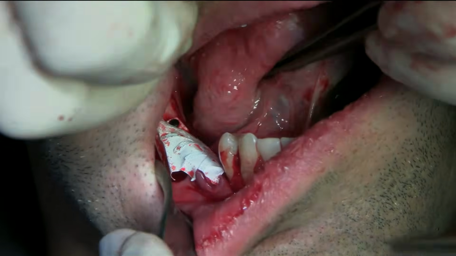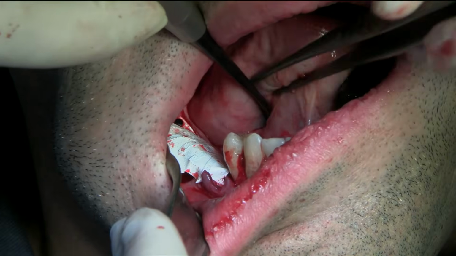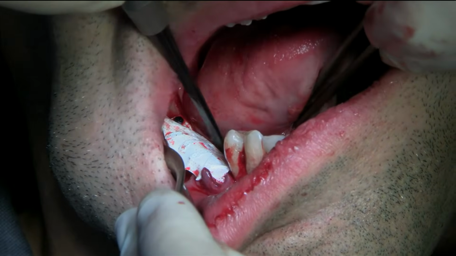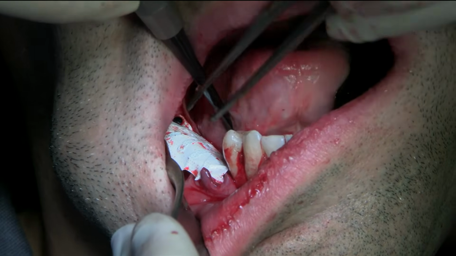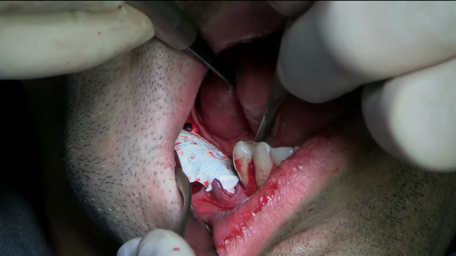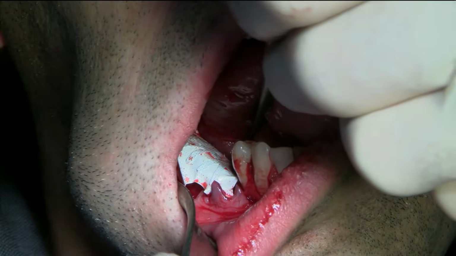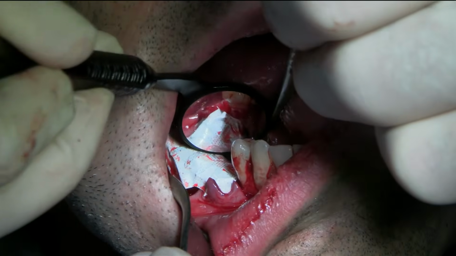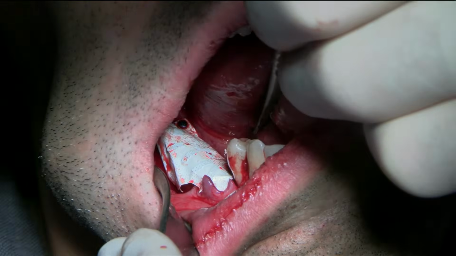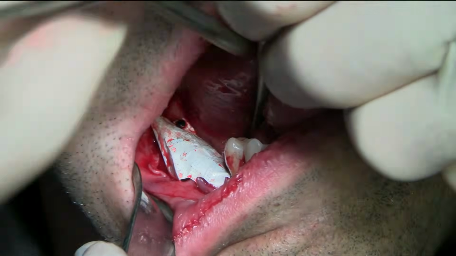Let's see. Mirror. Okay, the screw seems to be in the right position.